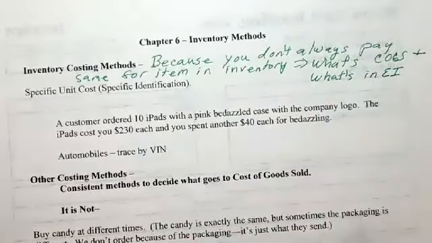EI is ending inventory. At the end of a period, everything you bought is either in your inventory or it's in your cost of goods sold. Those are the only two places your inventory goes. It starts in inventory. As you sell it, it goes to cost of goods sold.